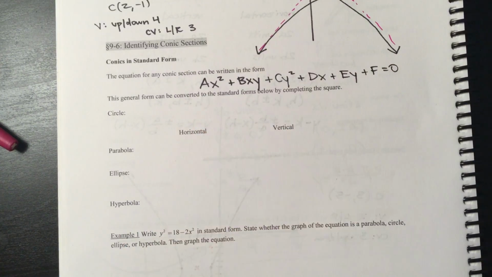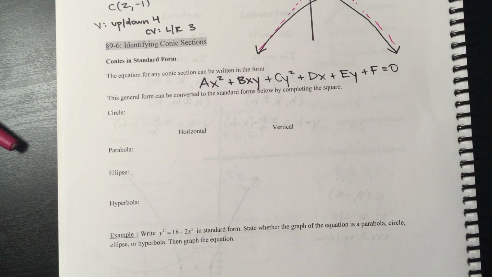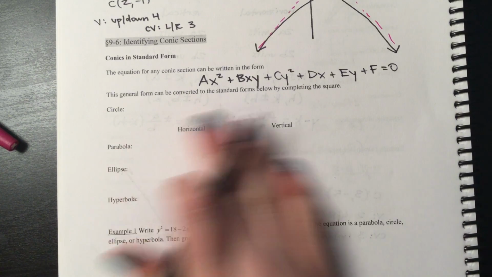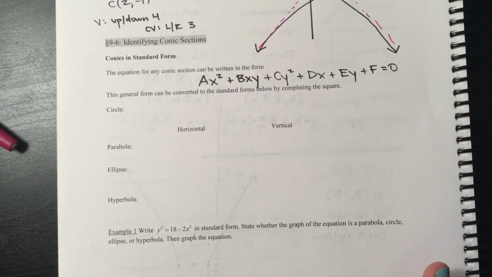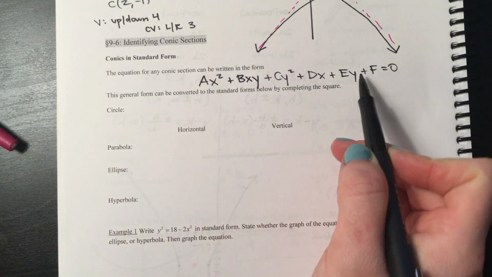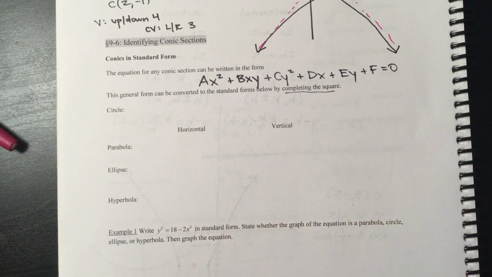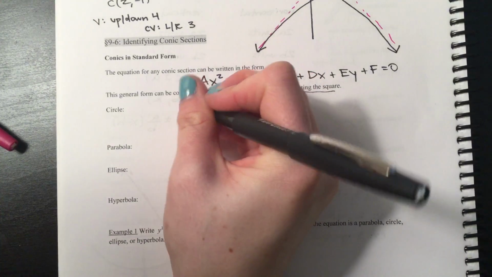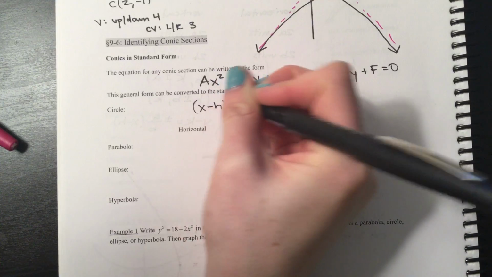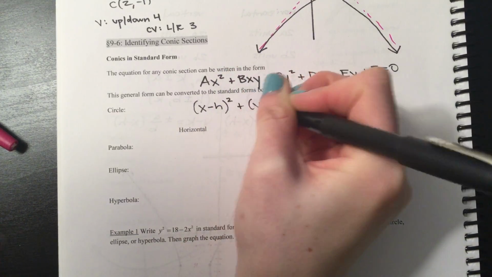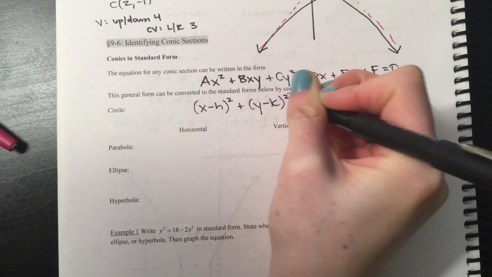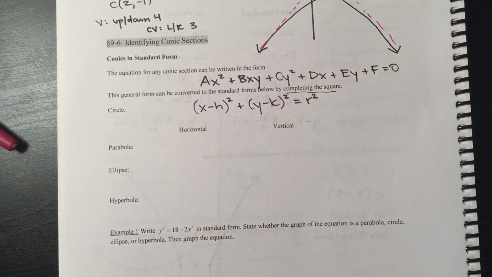So it's got all of these terms. It could have x squared terms, y terms, constants, tons and tons of terms. So let me walk you through the formulas that we are used to seeing. So the general form here, we can do the completing the square step that we've been doing for the last several videos, and we can turn them into the following forms. So here's standard form for a circle. There's only one. It's always in the same orientation. There's no such thing as a horizontal circle versus a vertical circle. So this one just has one.